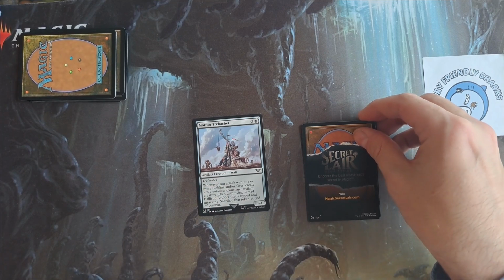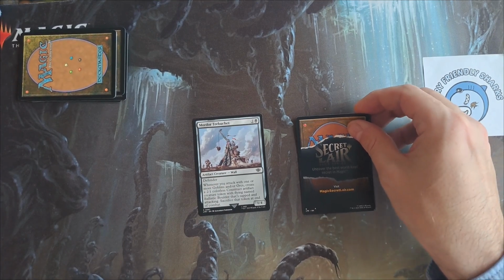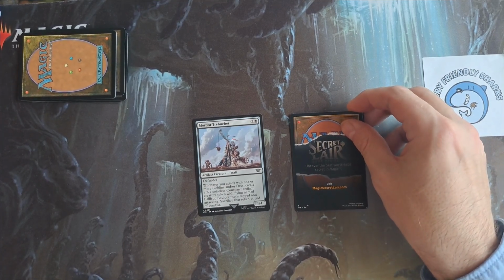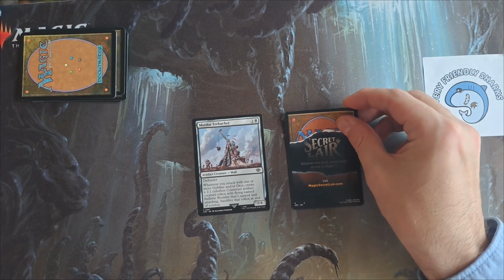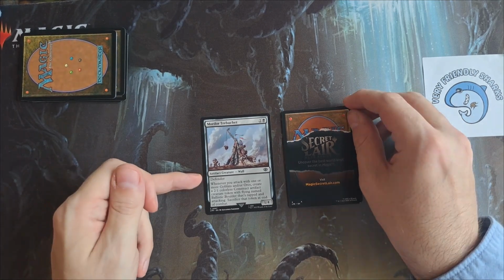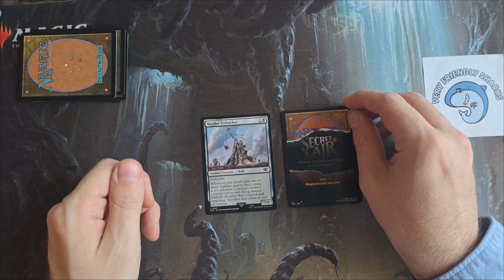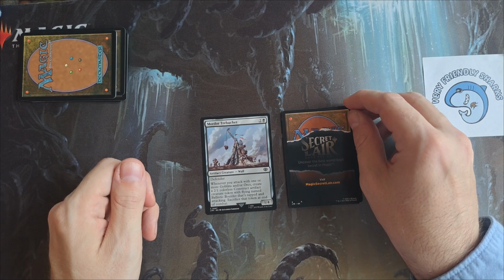Namely, it's a Mordor Trebuchet. As you can see, it's an artifact creature, which means that it's both an artifact and a creature. Any card which affects artifacts will affect this card, and any card which affects creatures will affect this card. Just like the multicolored spells we explained, where they are both things at the same time.